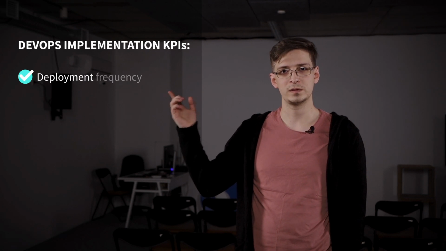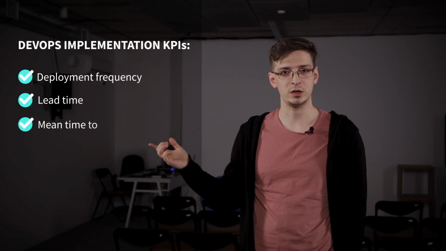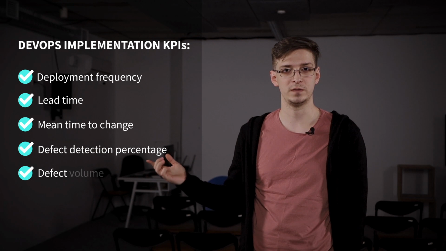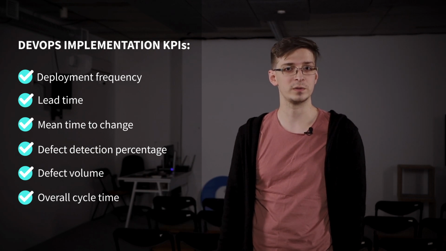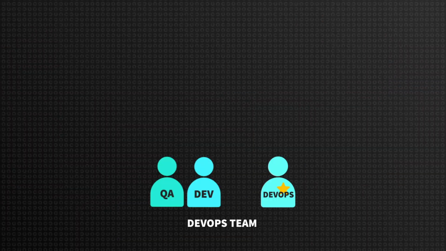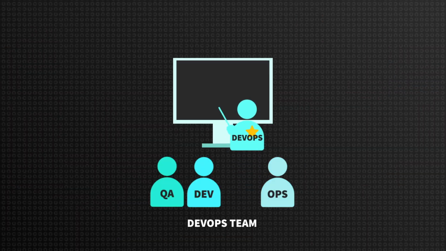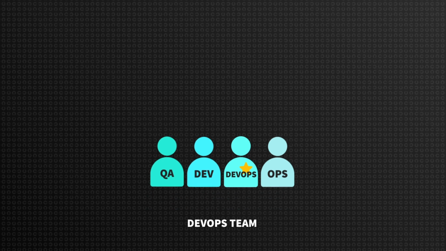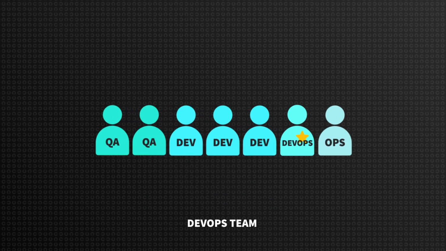Think of deployment frequency, lead time, mean time to change, defect detection percentage, defect volume, or the overall DevOps cycle time. In most cases, DevOps initiatives aim at measuring deployment frequency as their main success metric. So, following the logic of a small-scale team, you set an objective that may sound like increase deployment frequency by 40%. Once you reach this goal, you can scale up your DevOps team to involve more people in the process.